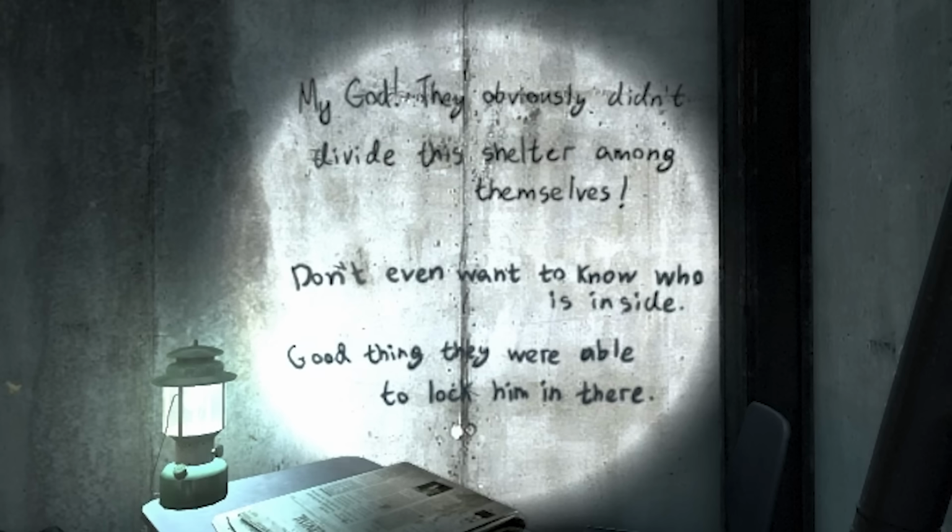My god, they obviously didn't divide this shelter among themselves. Don't even want to know what's inside. Good thing they were able to lock him in there.